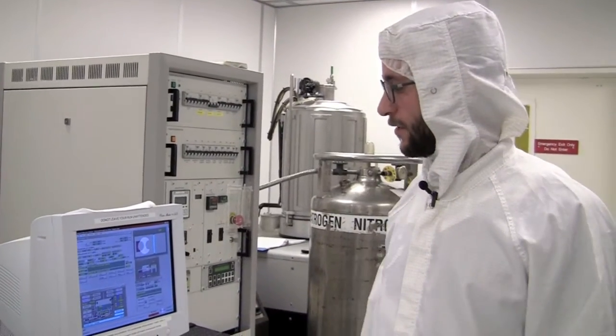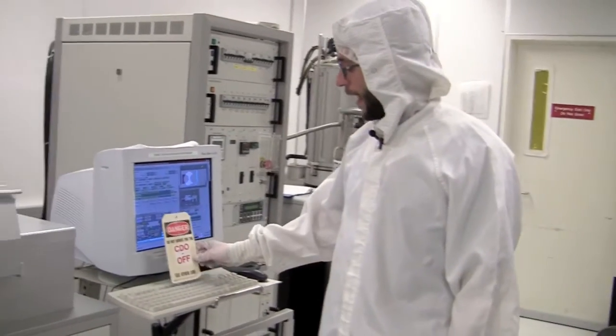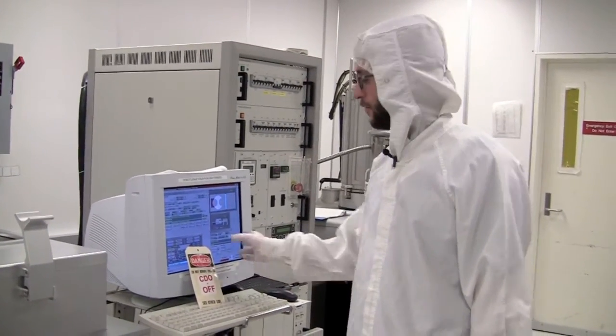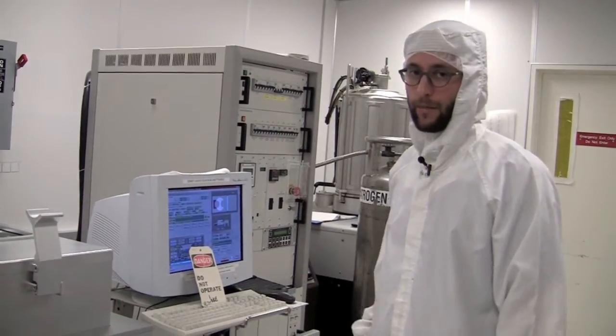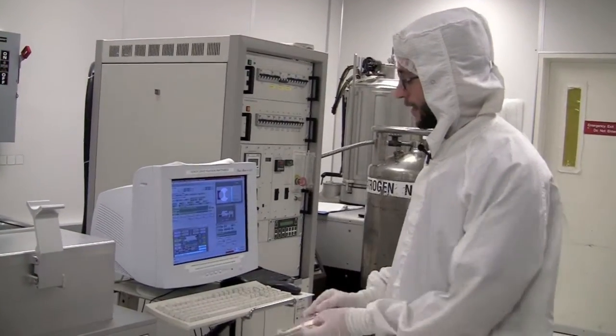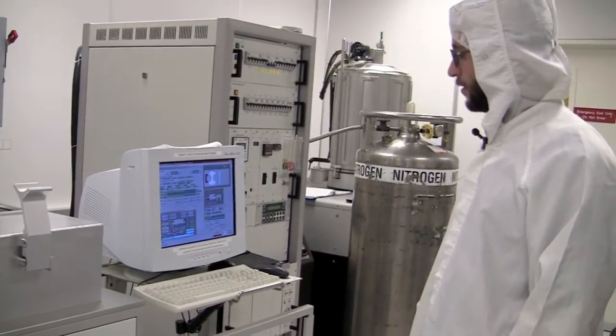So the first thing to do, once you arrive in the room, is to check the tag to see if the CDO is off, or otherwise if the machine has any problem and cannot be operated. In case the tag is down or hidden, you can operate the machine normally.